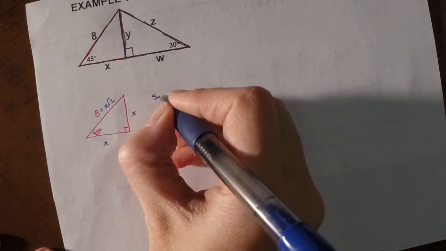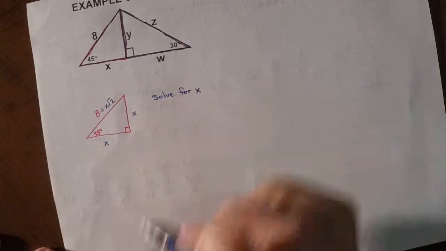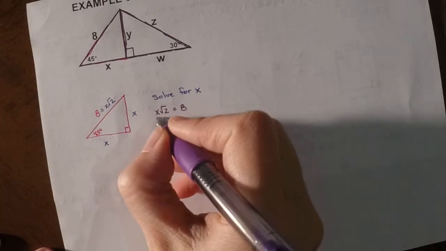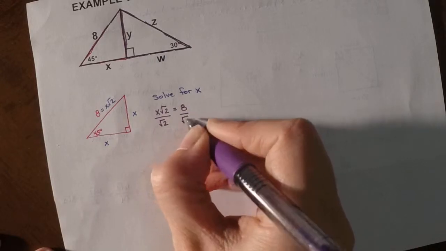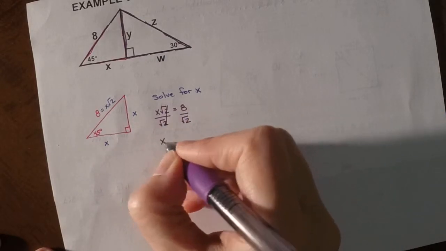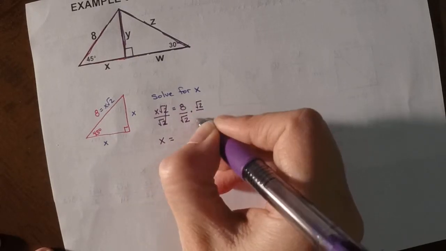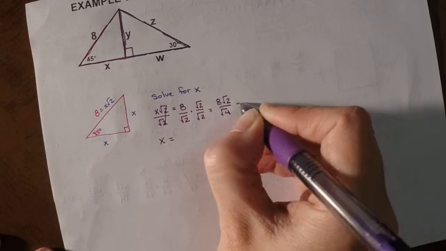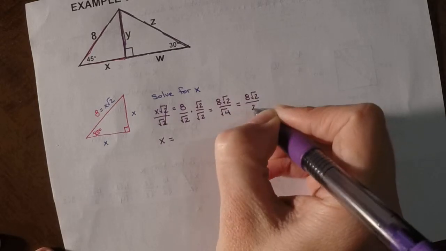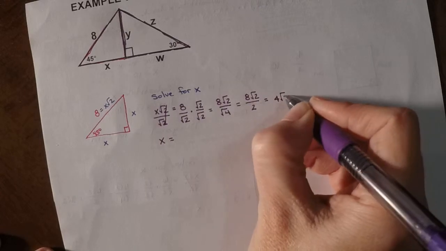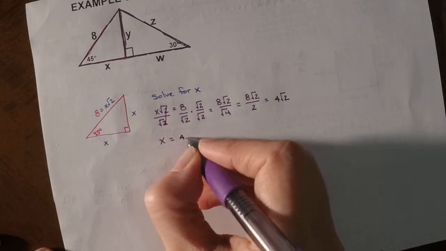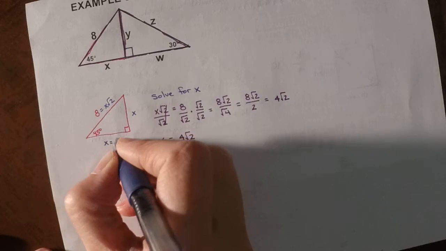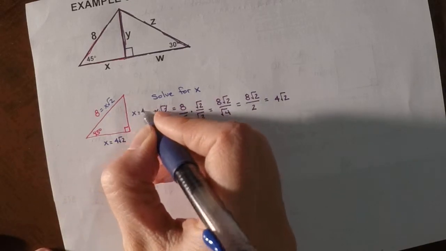So in order to solve for x, I would have to do x root 2 equals 8. So then we would divide by root 2, rationalize, so we've got x by itself, but here we have to multiply. So I have 8 root 2 over root 4, which is 8 root 2 over 2, which turns out to be 4 root 2. So both of these x values are 4 root 2. So I know that this side is 4 root 2, and I know that this side is 4 root 2.